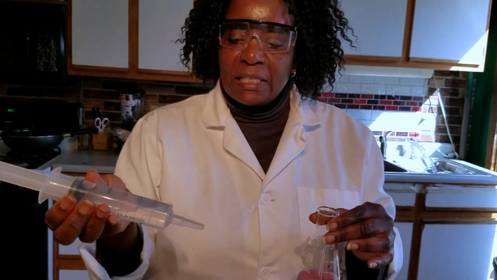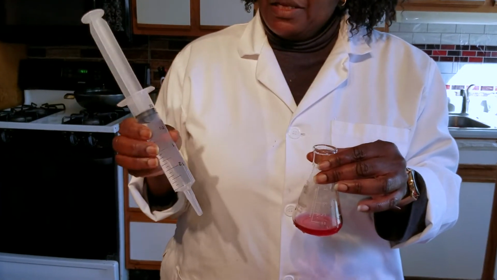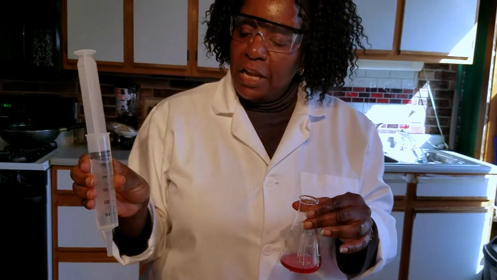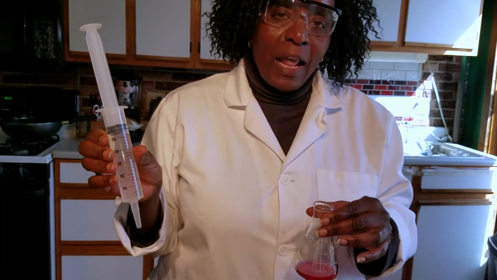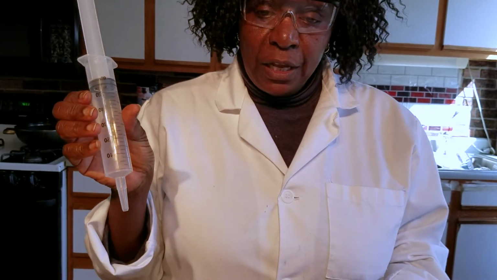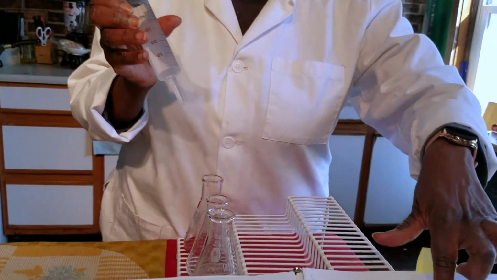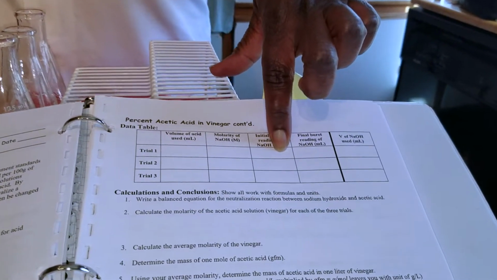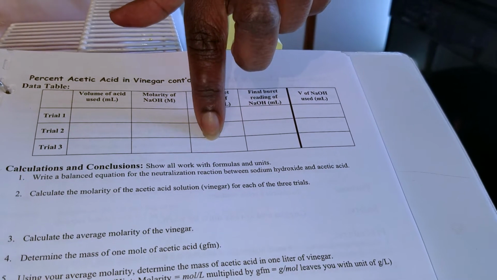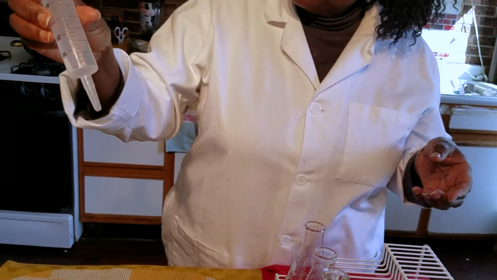In class, we would use something called a burette, and the burette can have a recording of the initial volume and the final volume. In your data tables, every single time, I'll be starting with 50.0 milliliters. So 50.0, 50.0, 50.0. I'll keep filling this. So we're ready to start.